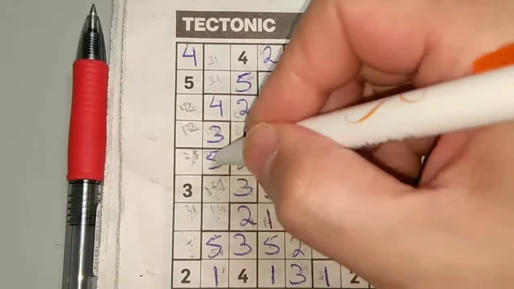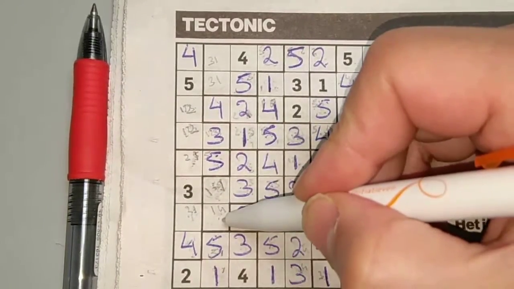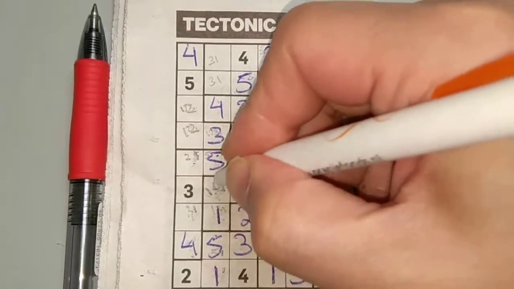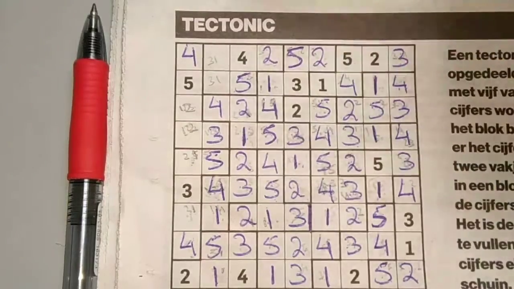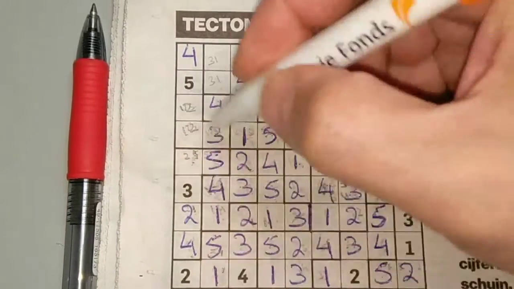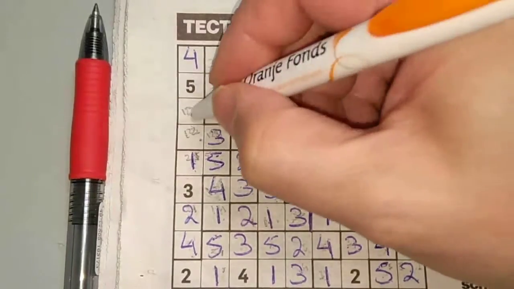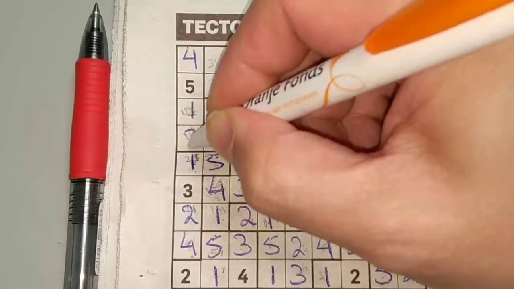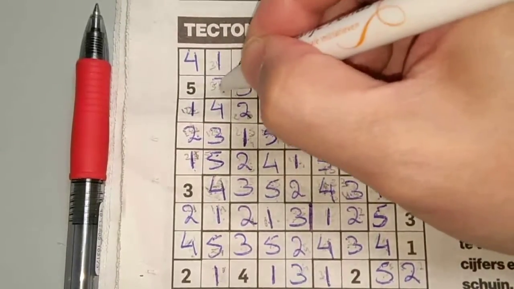1, 2, 3, 4, 5. So this box cannot be a 4, this should be a 1. This should be a 4. Then we have a 1 here, so this is a 2. We have a 1 here, so this cannot be a 1, this should be a 1, this should be a 3.